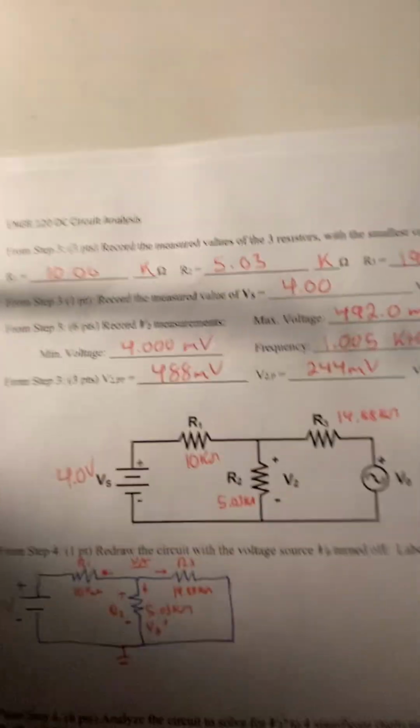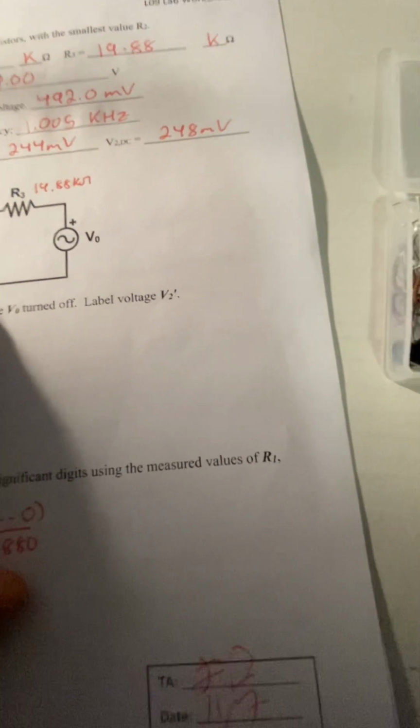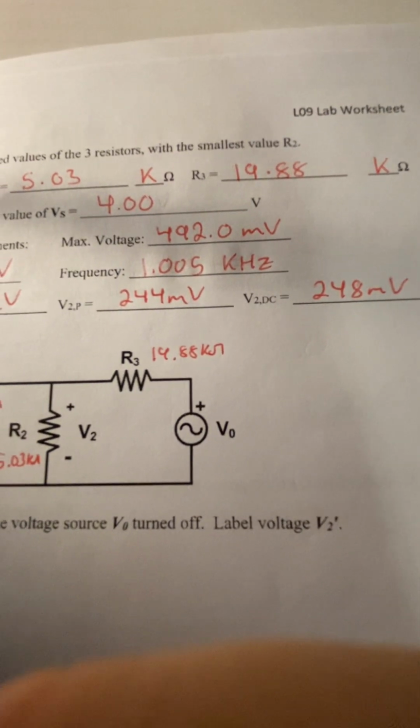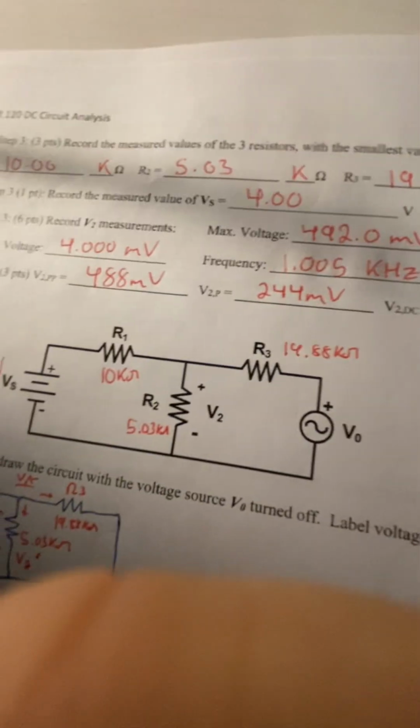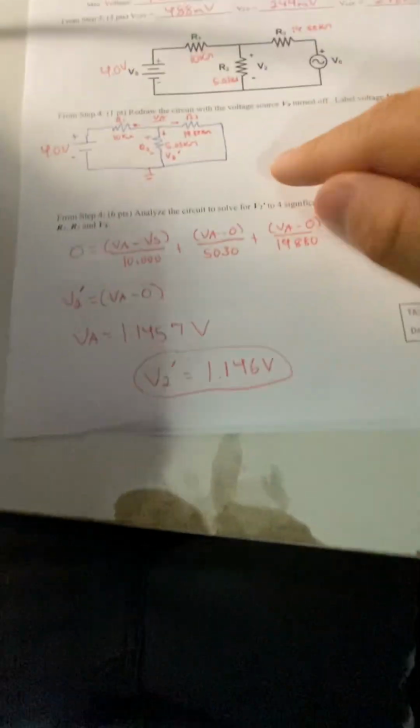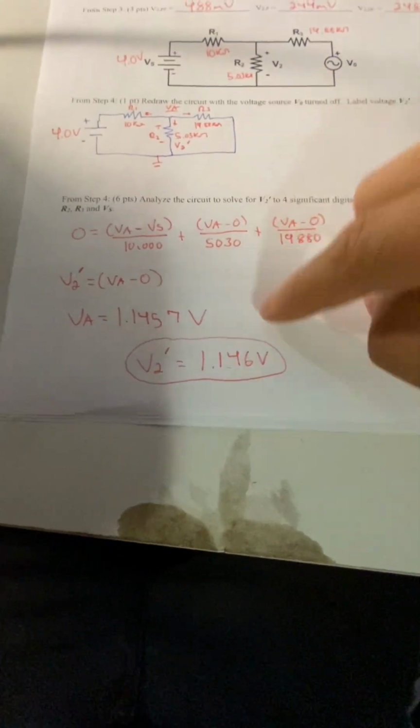So for the first procedure, this is measuring when you disconnect the AC source, so then you unconnect these and put a wire. So for the max voltage, I got 49.2 millivolts and 4 millivolts. And then I solved doing superposition. You take that out, I get 1.146 volts.